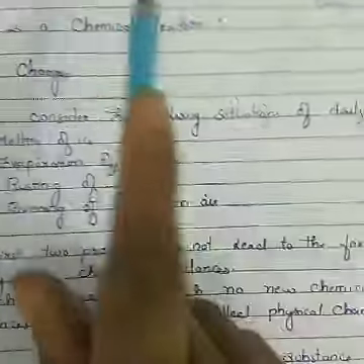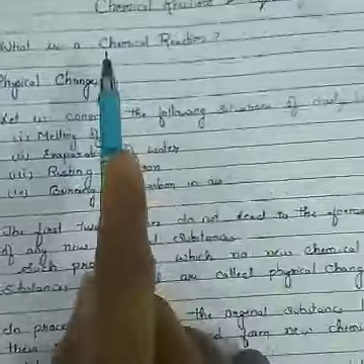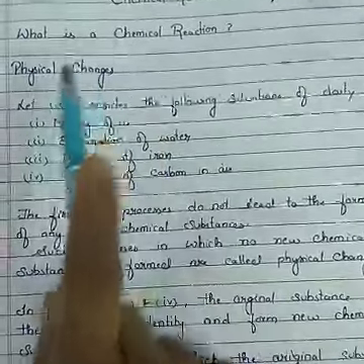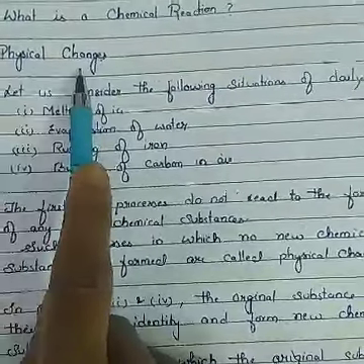We are going to start with the first chapter, chemical reactions and equations. What is a chemical reaction? Before defining the chemical reaction, we will define some general terms like physical change.